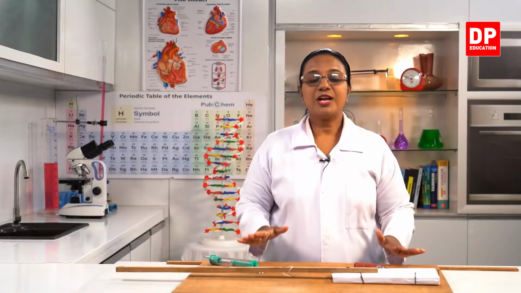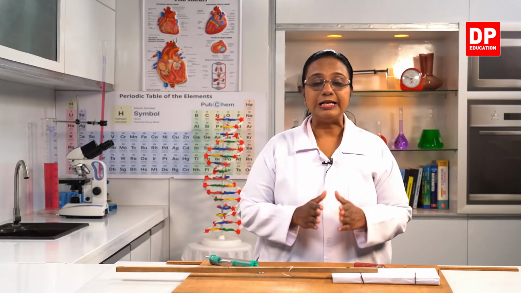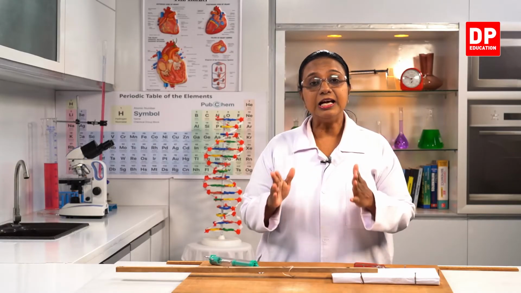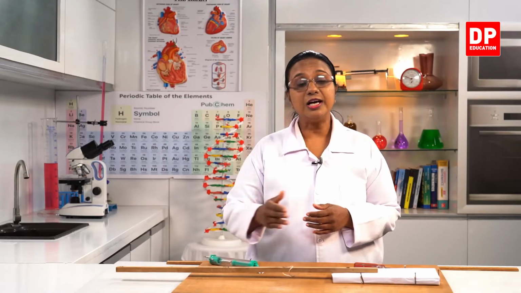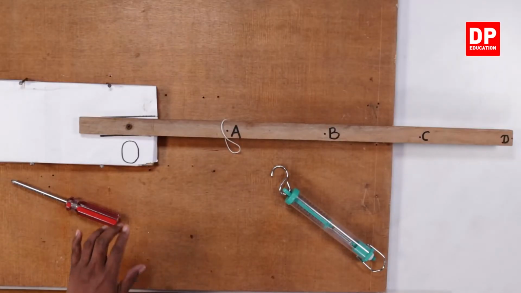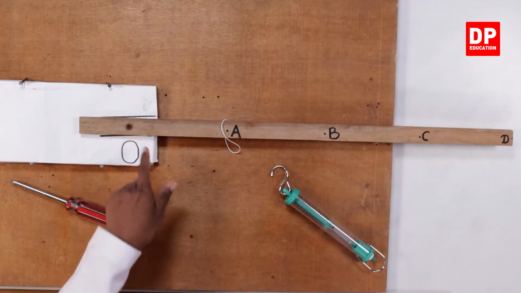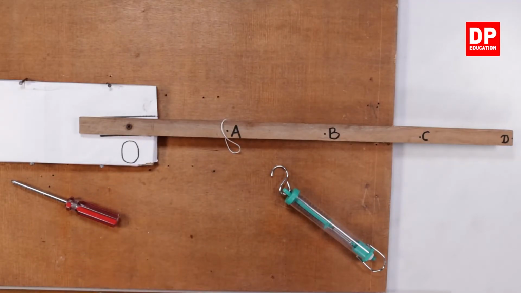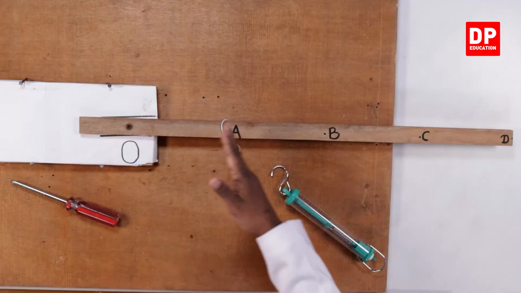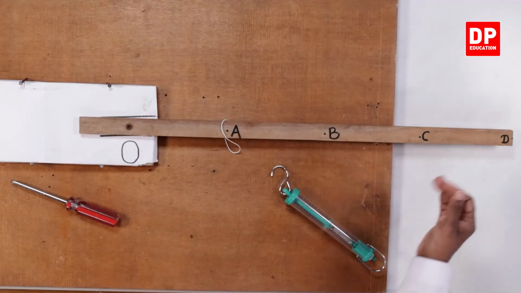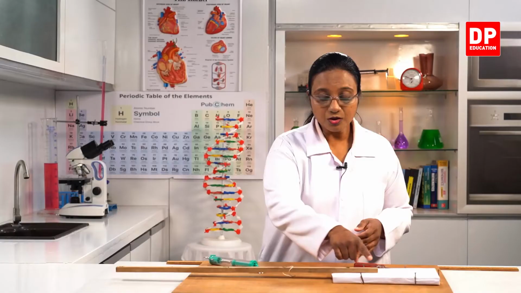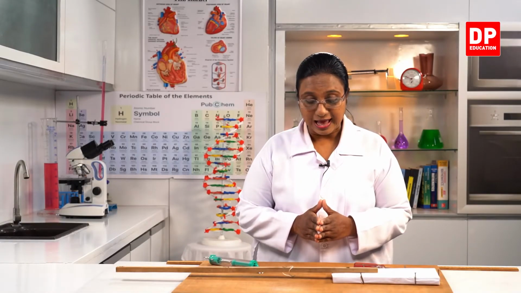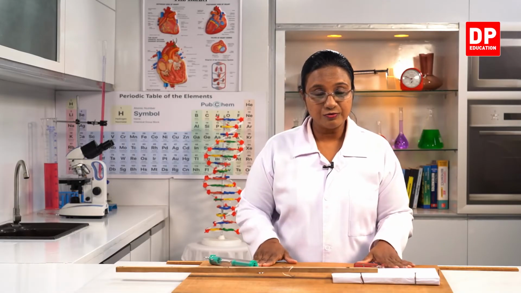Okay, students. So now in this activity, we will try to understand the relationship between the moment of force and the perpendicular distance from the point of rotation to the application of force. As you can see here, this is the screw nail. That is the point of rotation or axis of rotation. And from there, if we get a certain point where we apply the force, the distance between the two is the perpendicular distance.